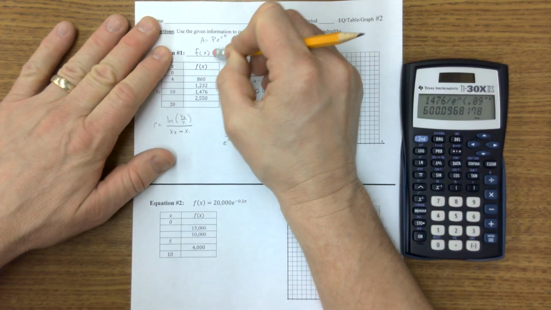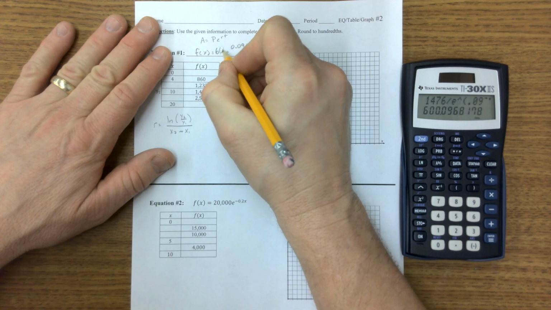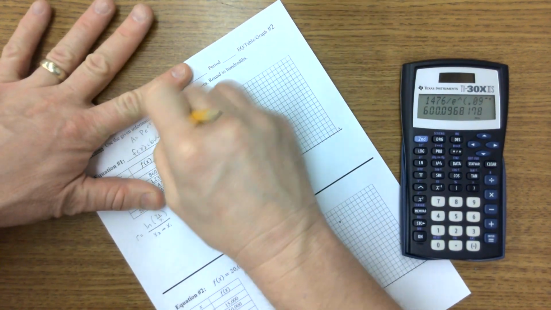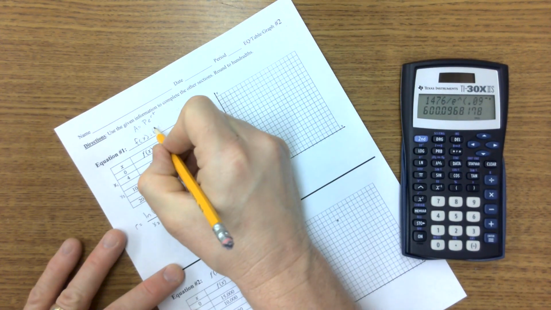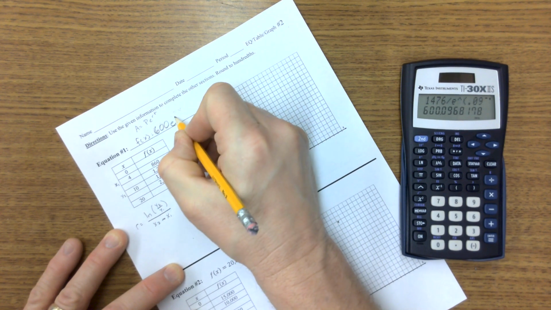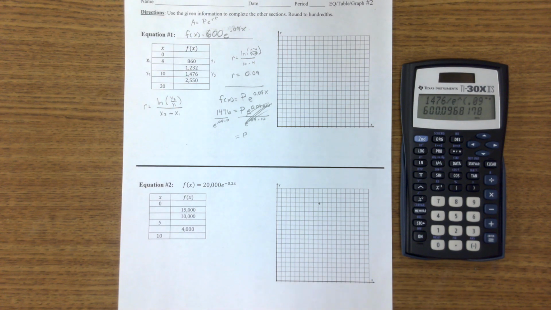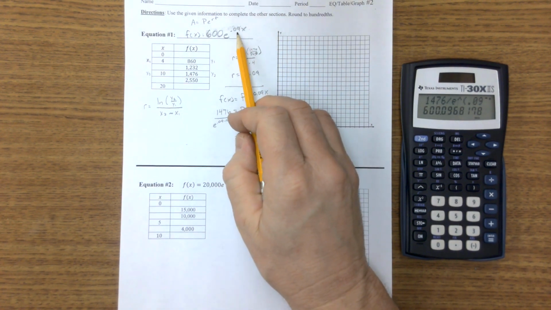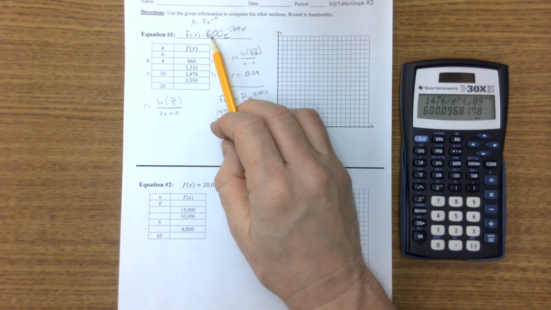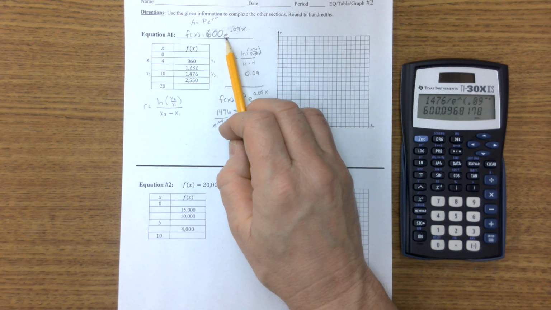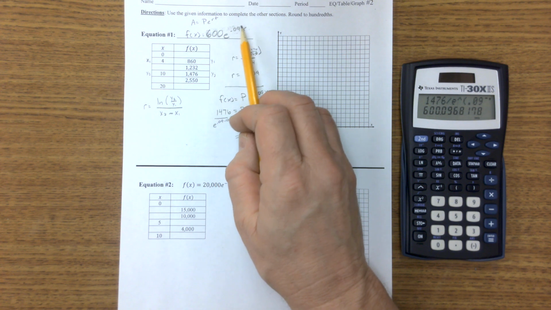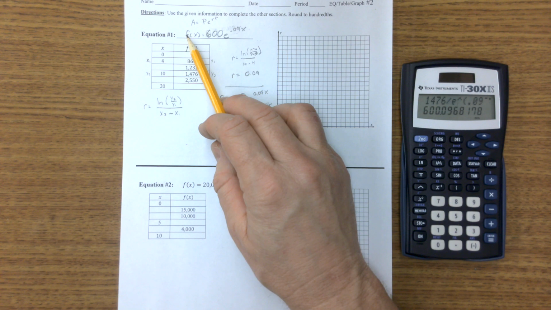You don't have to round exact on the equation. I tried to make them easy for you, so they come out to be some nice numbers. Let me fix that whole equation now. E to the 0.09 x. And there we have our equation. It has a nice rate of 9%. It has a nice starting value of 600. It has an E value of 2.71. And it has an input and an output.